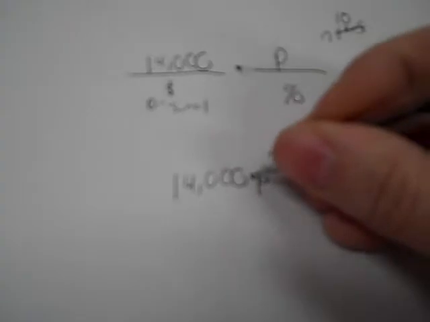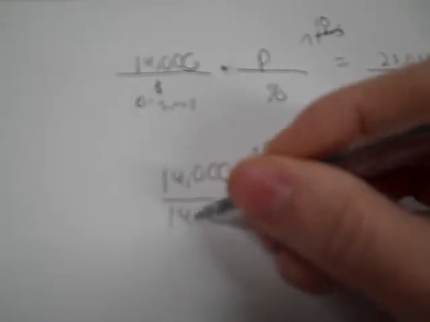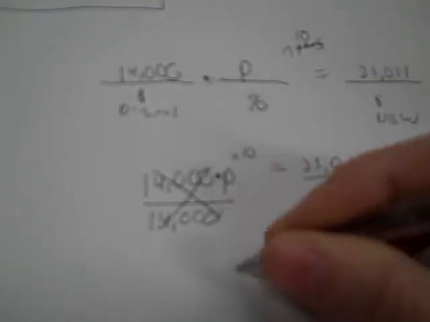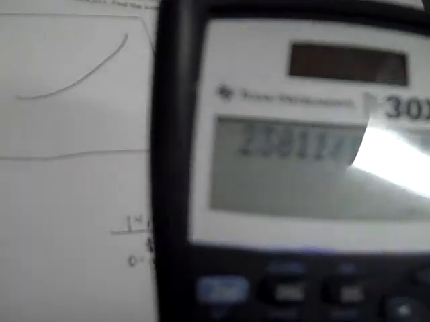Okay, first undo the 14,000. It's being multiplied, so the opposite of multiply is to divide. Okay, so it's going to be P to the 10th power equals 23,011 divided by 14,000. 1.64, just round to the nearest hundredth. Now we have to undo the power of 10. To undo any whole power, integer power, we make a root, and we put a 10 in the index. This cancels out, leaving me with P.